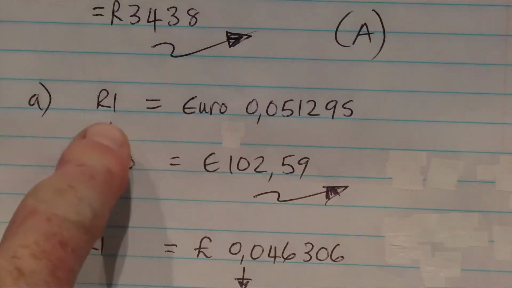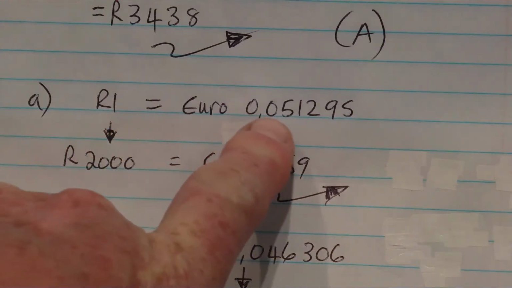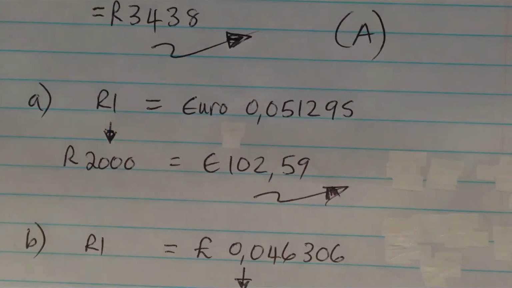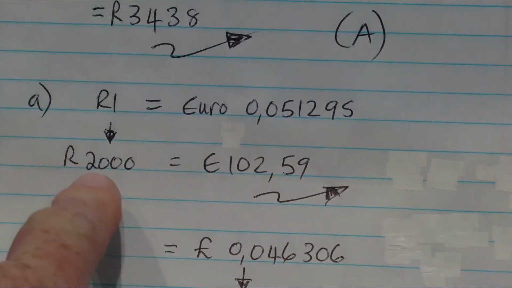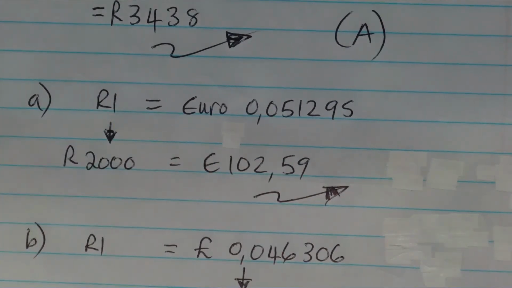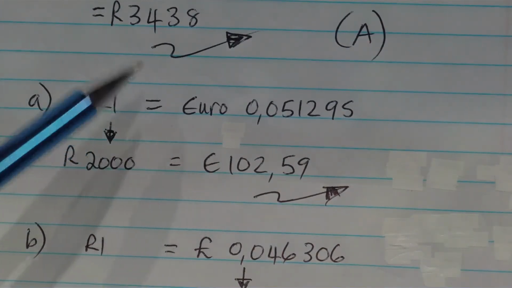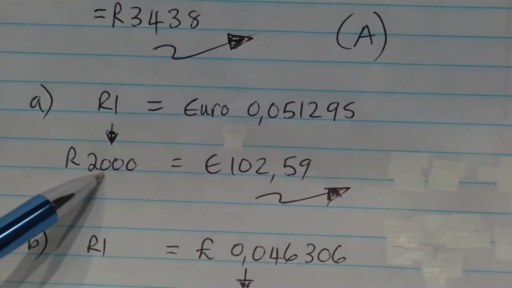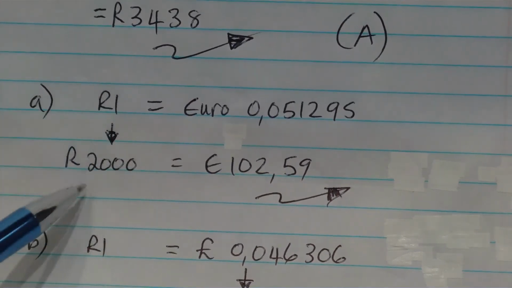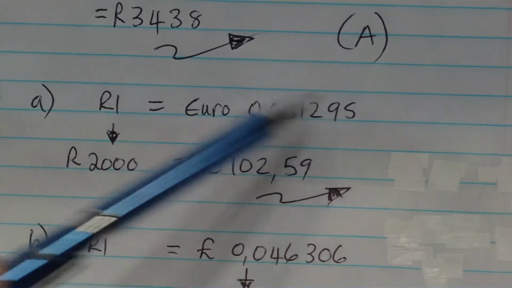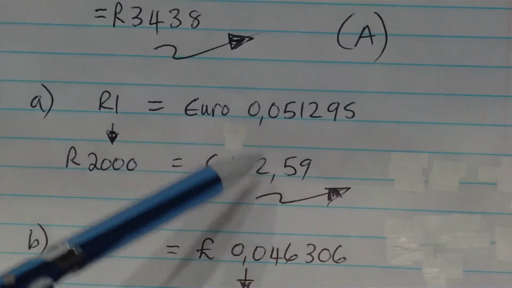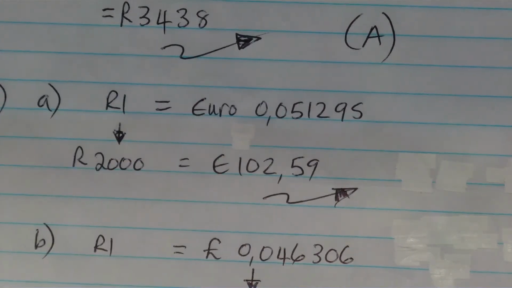They told me that 1 rand was equal to 0.051295 euros. That was from the table that we just read. So then I just do basic ratio. Underneath the 1 rand, I put 2,000 rand, because that's what they want me to convert, 2,000 rands into euros. So what do you do to this 1 rand to make it 2,000 rand? All I did was I multiplied it by 2,000, correct? That means all you do to the right hand side here is multiply it also by 2,000. So when you take that and you times it by 2,000, you get 102.59.